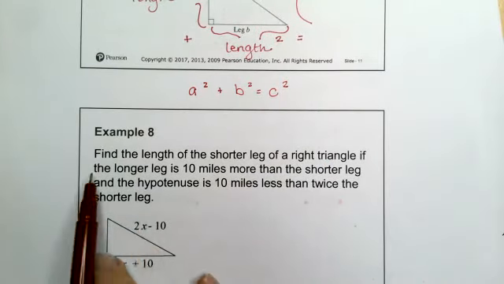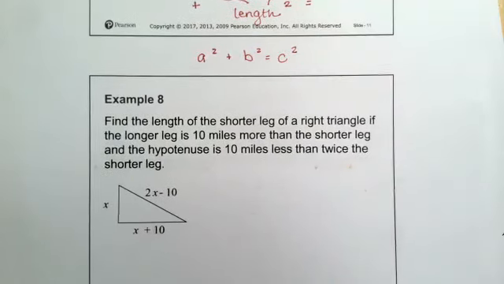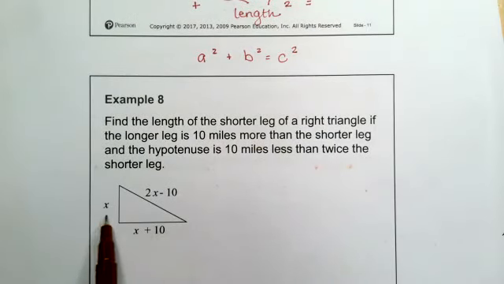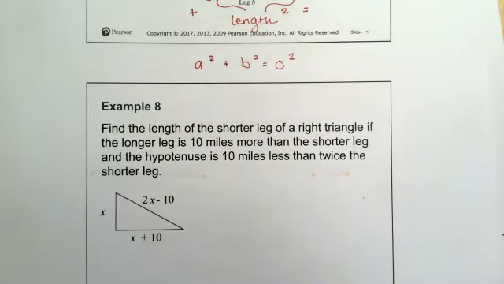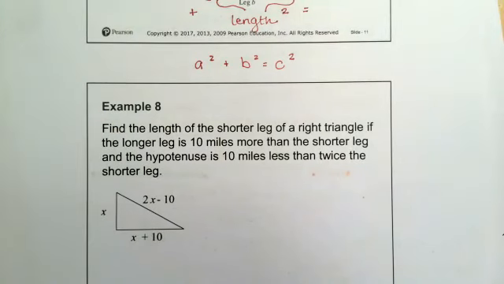Good. All right, find the length of the shorter leg of a right triangle if the longer leg is 10 miles more than the shorter leg and the hypotenuse is 10 miles less than twice the shorter leg. So all of this to say what this is already describing, right?